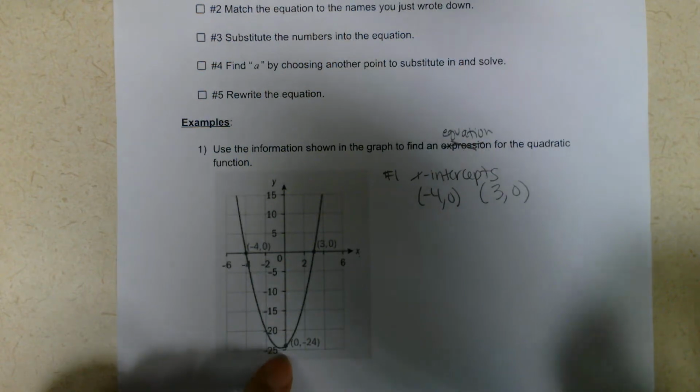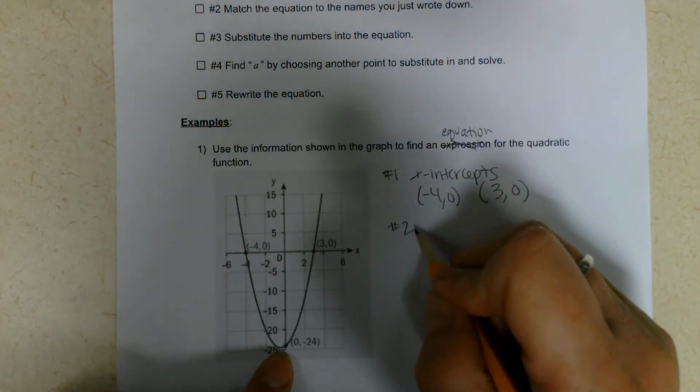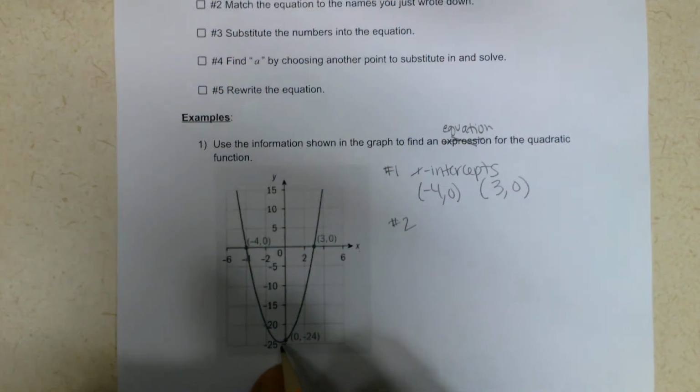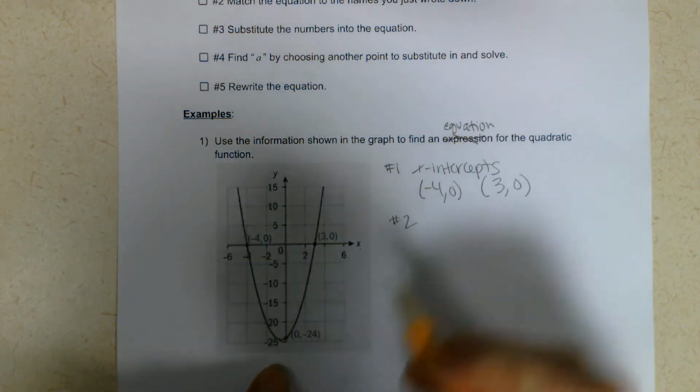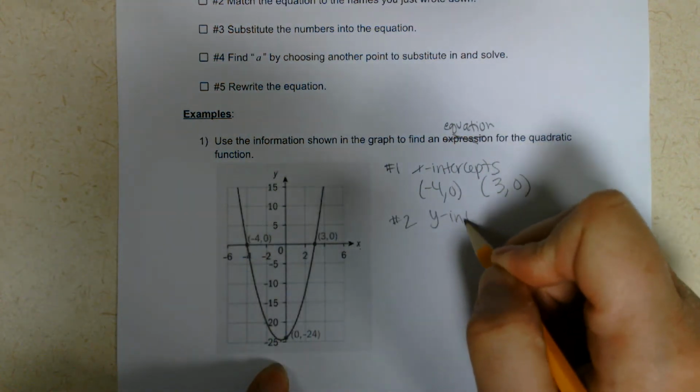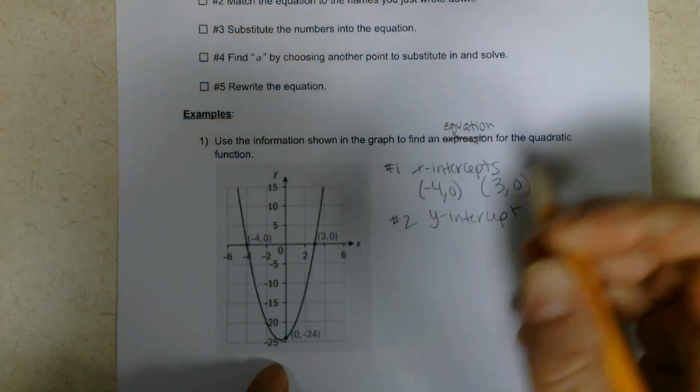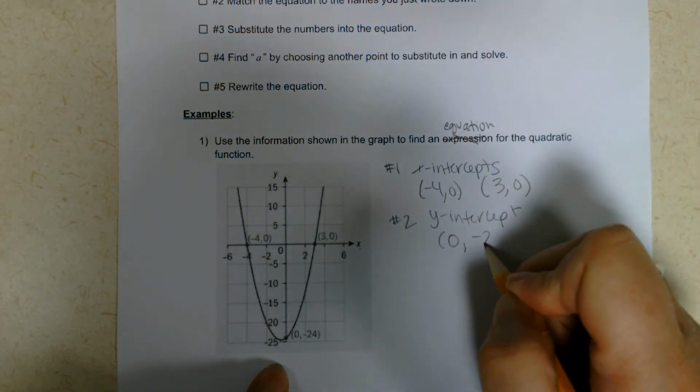All right, what else do we have? It does look like this would be the vertex, but it's not. The vertex is actually right where this pencil is. We actually have the y-intercept. And the y-intercept is 0, negative 24.